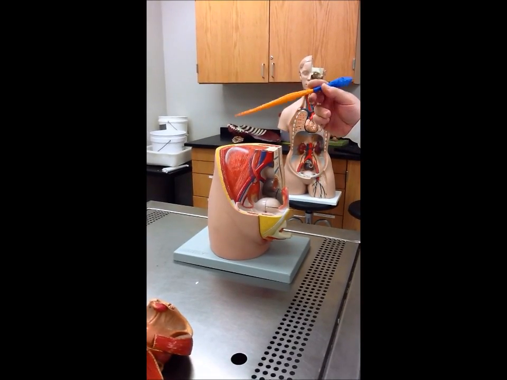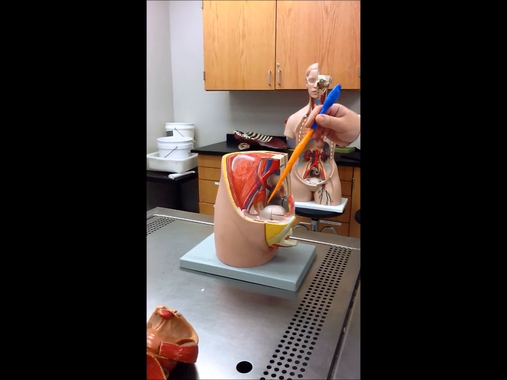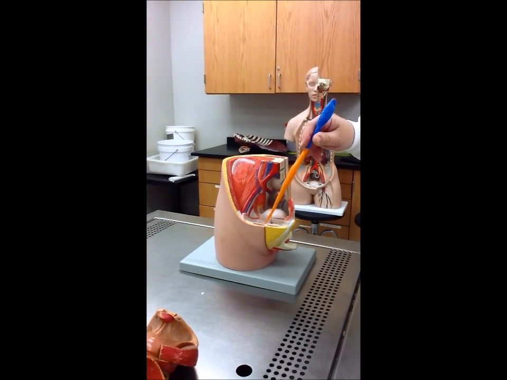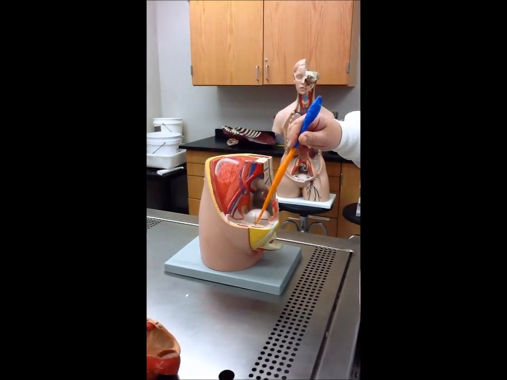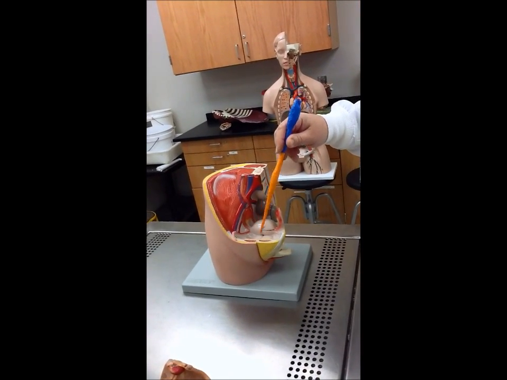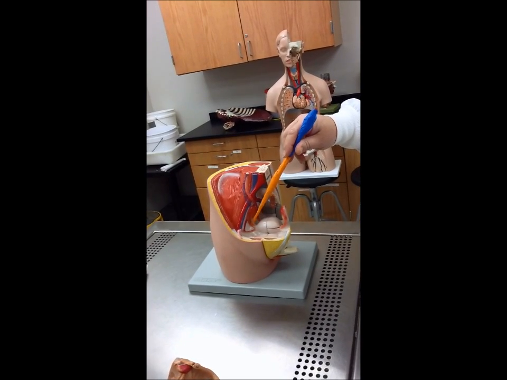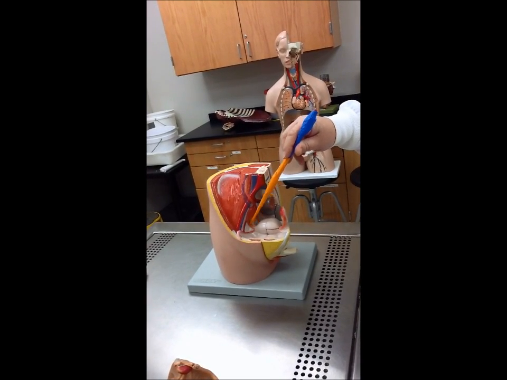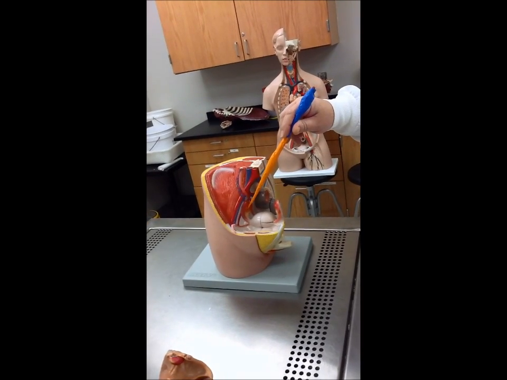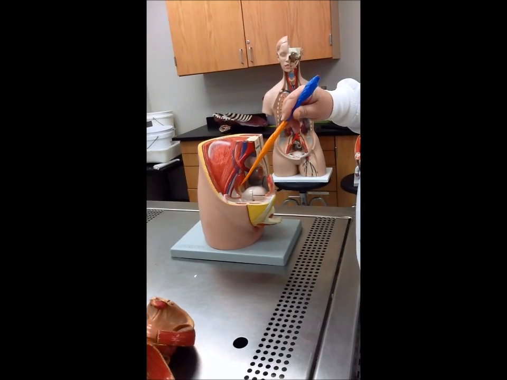Okay, we have a female reproductive model. Here we can see inside, the urinary bladder will be anterior to the uterus. Here we can see the fundus of the uterus. There's the fallopian tube, also known as the uterine tube, overlying the fimbriae, which overlie the ovary.